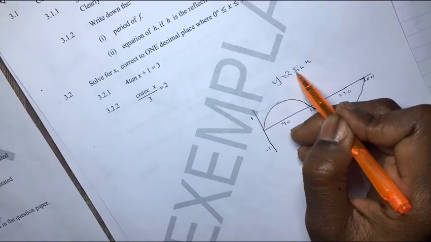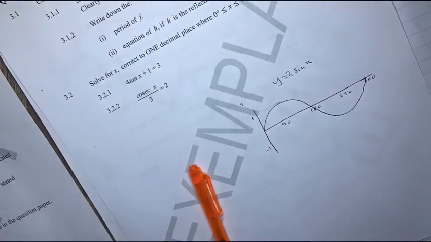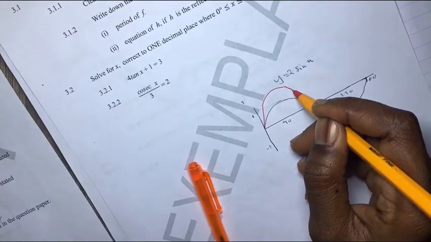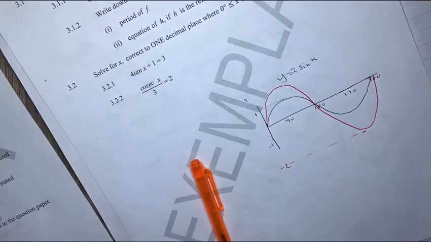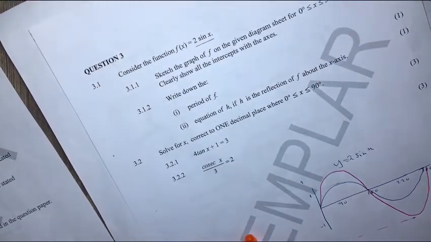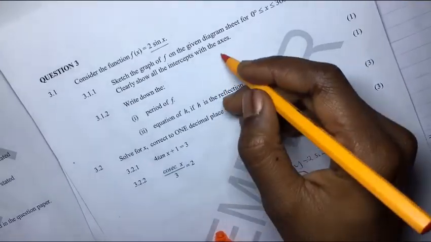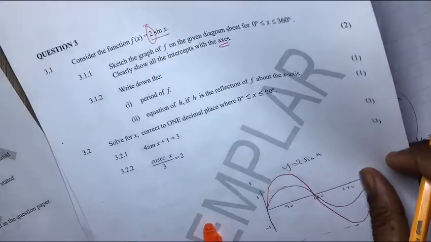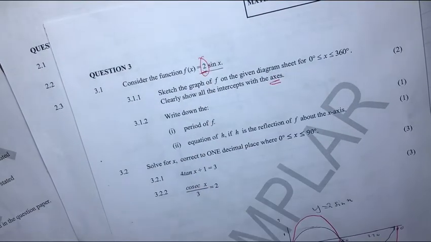So now the amplitude is increased. It's now cutting at a different point. It's cutting at 2 and minus 2. Can you see? Something like that. I've already sketched it, they said I should draw it, and we've already done it. It's only going to increase in amplitude. The height of the graph is going to go up because of this number here. This affects the height of the graph.